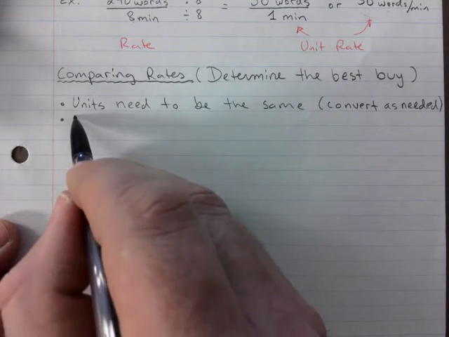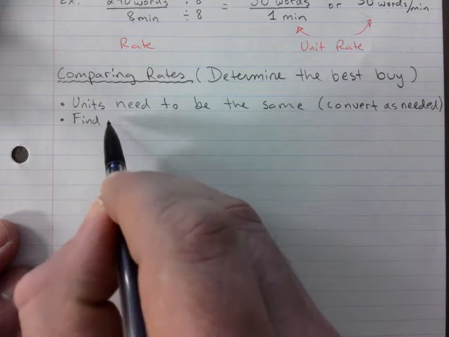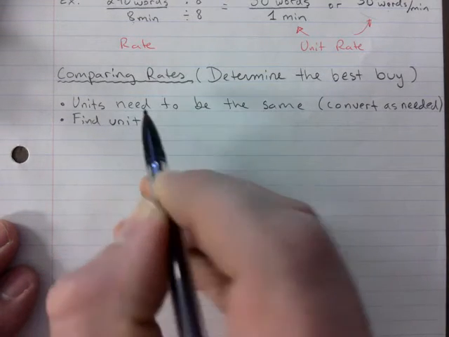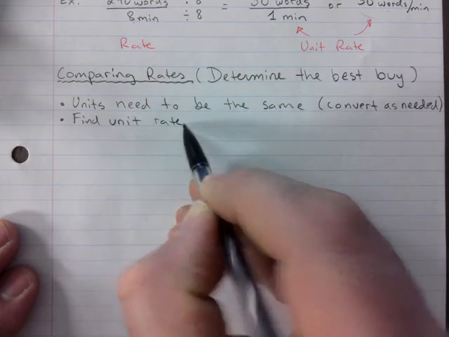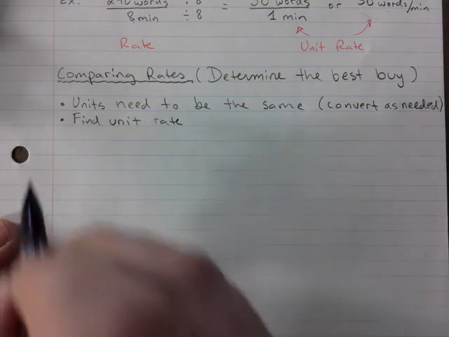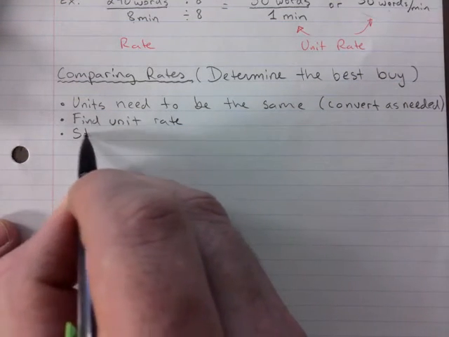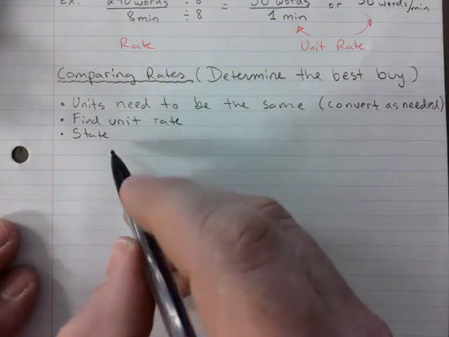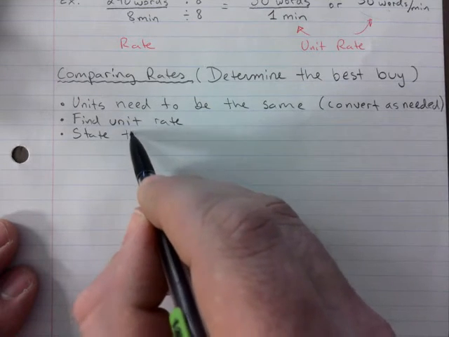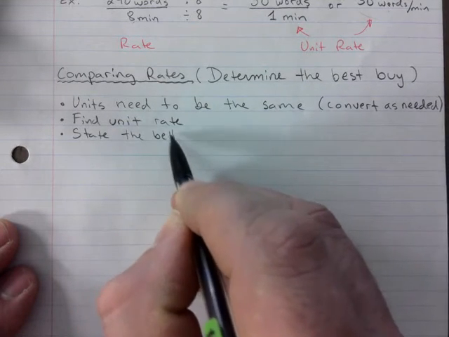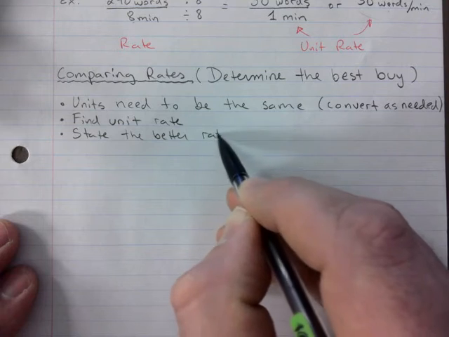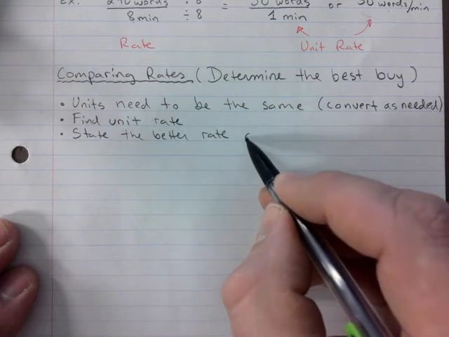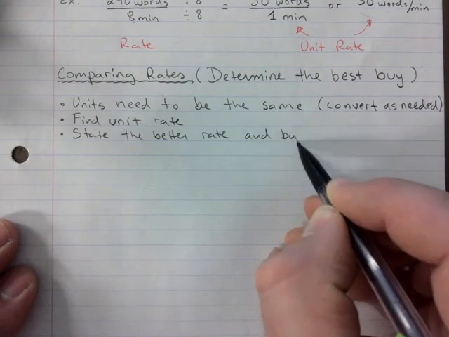And you want to find the unit rate, and state the better rate and by how much.